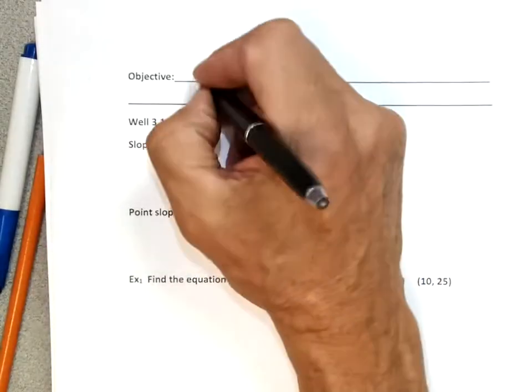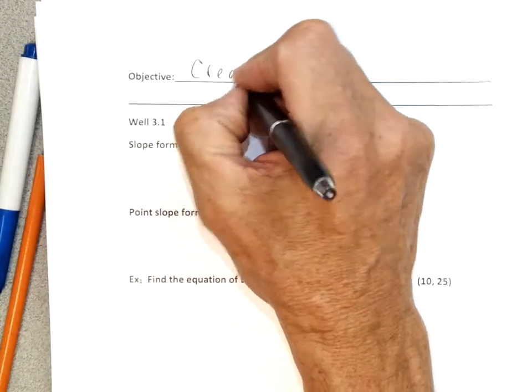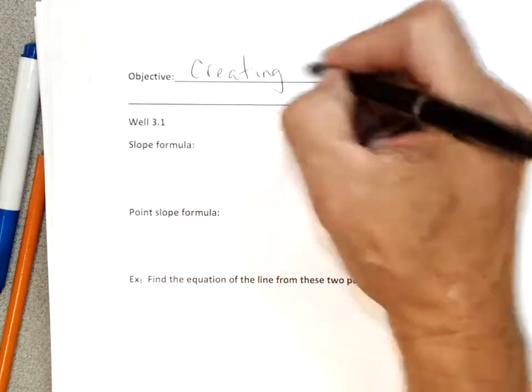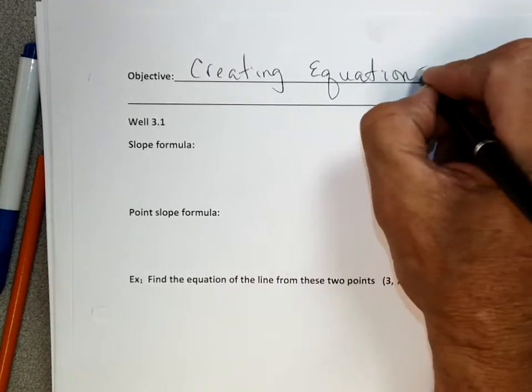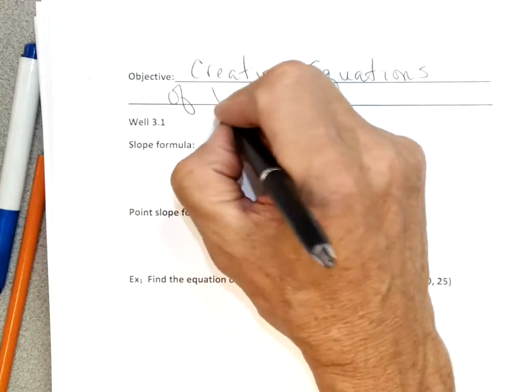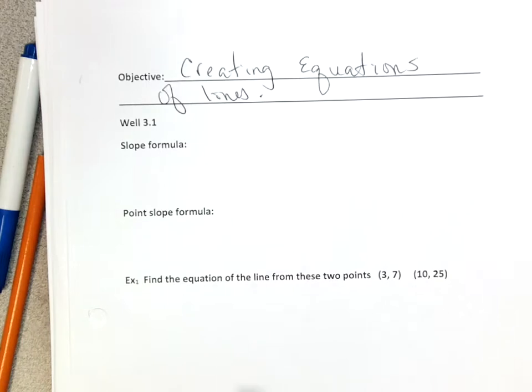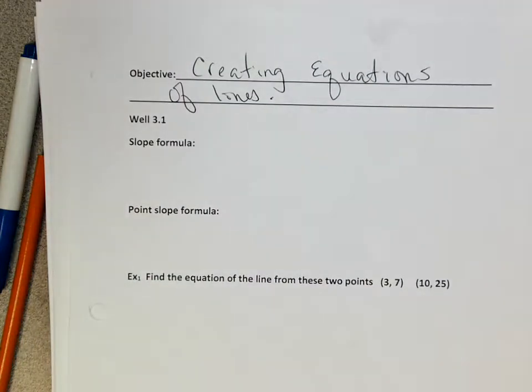Okay, our objective today is going to be creating equations of lines. I think you know this, but if you don't or if you have forgotten it, then it's a great opportunity for us to go through it again, okay?